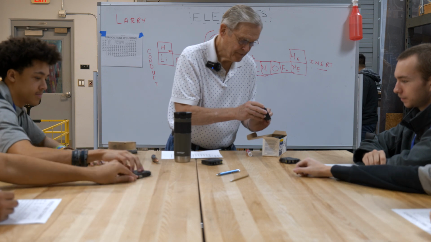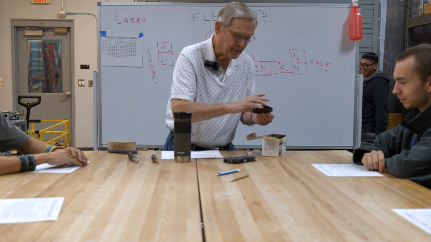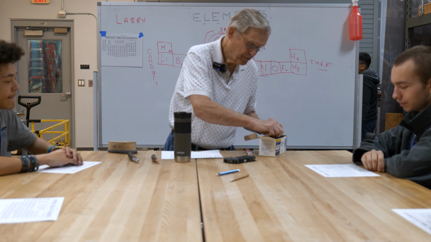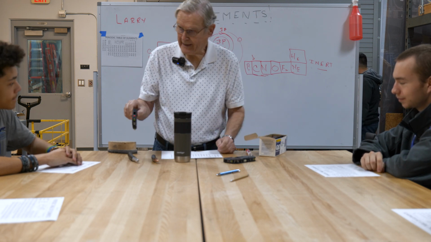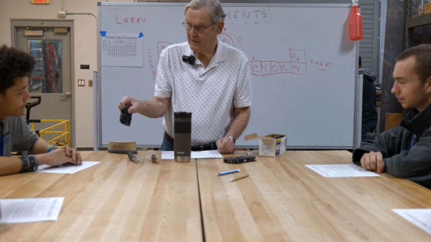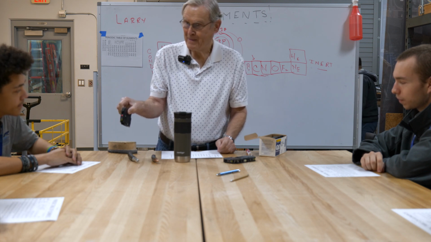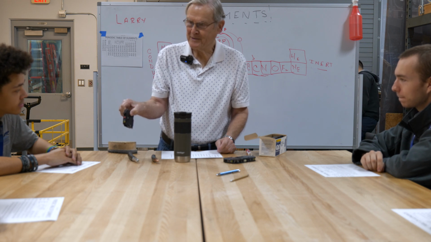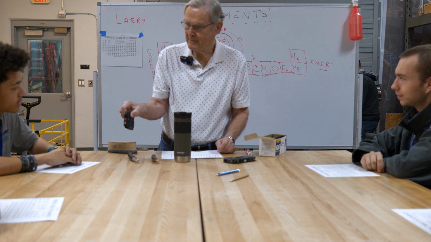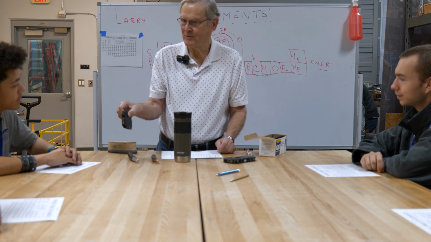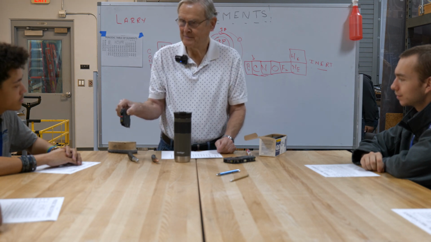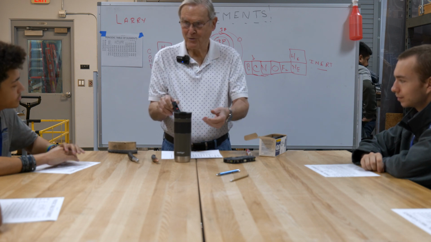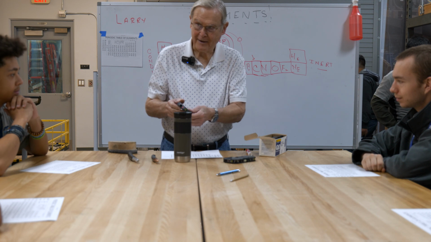So these are circuit breakers right out of the box. See the little flag? What do you think that means? It's off. Well, it is off, yes. What it means is that the circuit breaker has targeted out. In other words, it's opened up due to an electrical current fault. So the circuit breaker tripped, which it's supposed to do because it was overloaded. You'll see that a lot more as we go along.